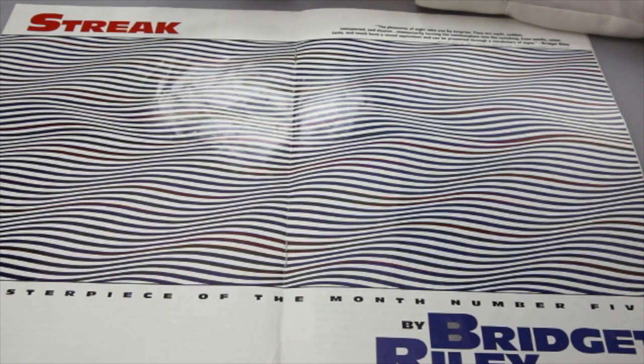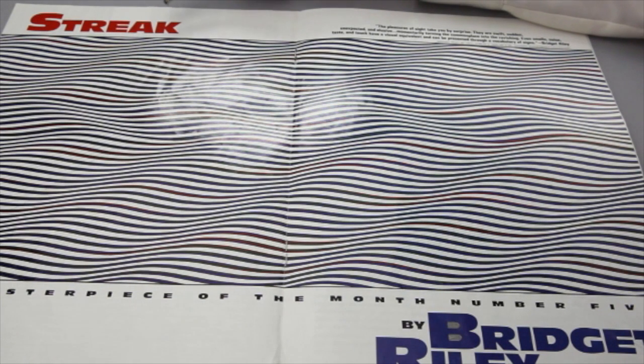Today we're going to look at the artwork entitled Streak. It is in the style of op art. It's done by the artist Bridget Riley. It was painted in 1979. So now the question is, what exactly does this art mean?